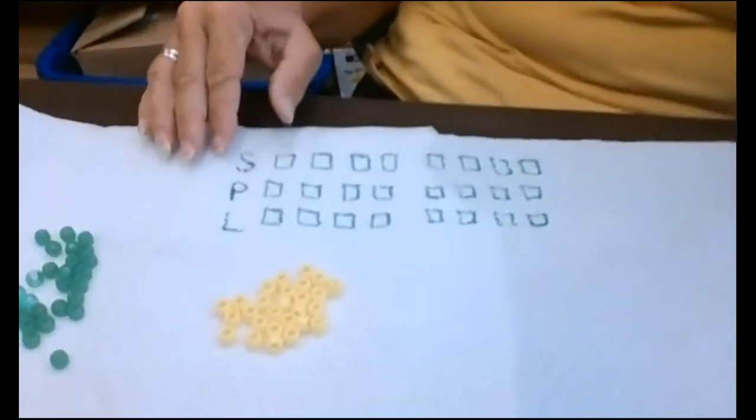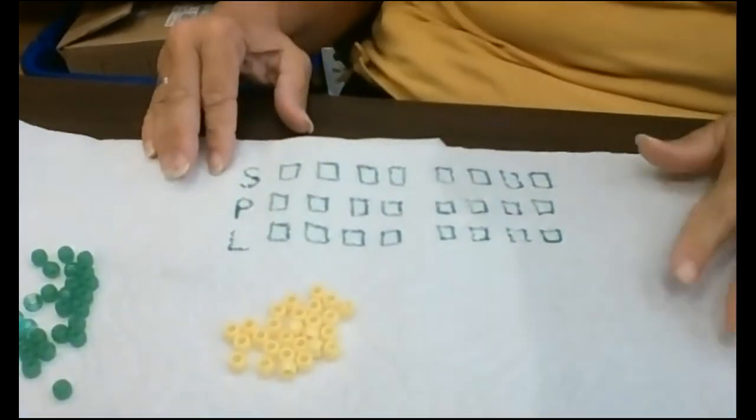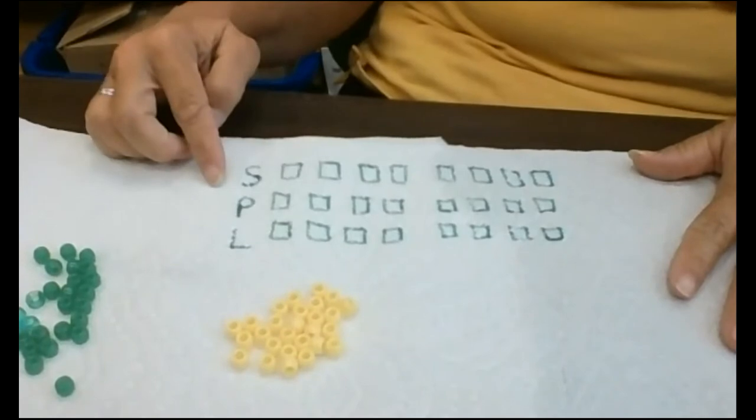I really do recommend you only pick 3 letters, so you can pick a 3-letter word, like joy, J-O-Y, or I did the initials for our library. So we have the letters down here for SPL. Again, 3 letters, because that's 8 boxes for each one, so that's 24.